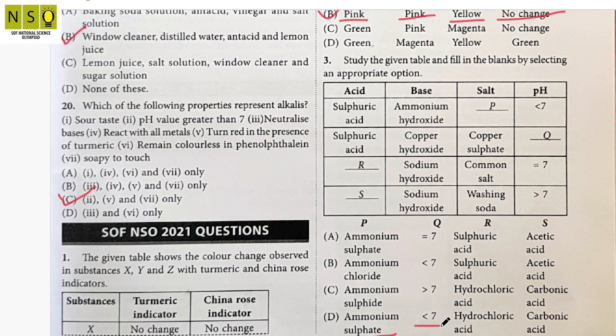Now R is acid. We have to find R, the acid in the column. The base is sodium hydroxide and the salt is common salt, and its pH is equal to 7. So when HCl, that is hydrochloric acid, reacts with sodium hydroxide, it forms a neutral salt and its pH level is 7. So this is HCl, hydrochloric acid.